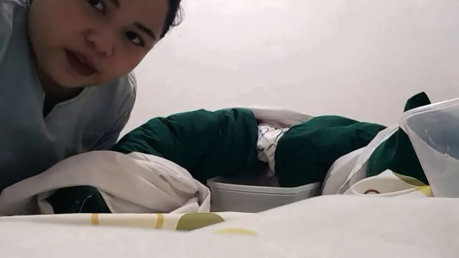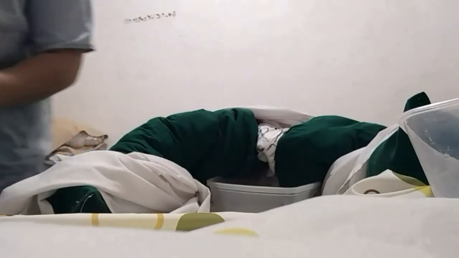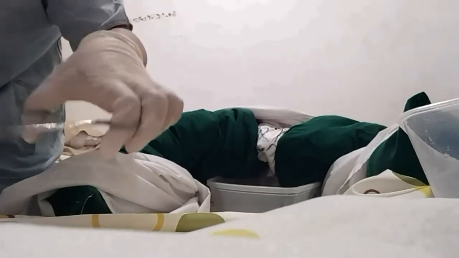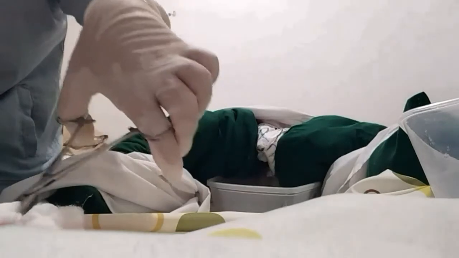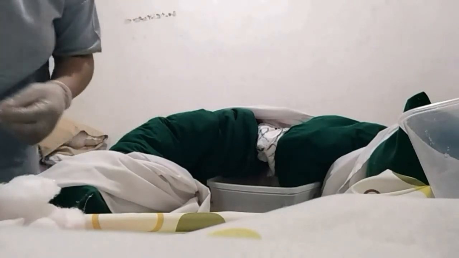Next, we're going to clean the perineal area using the soap suds solution. Starting from mons pubis down to perineum and anus.